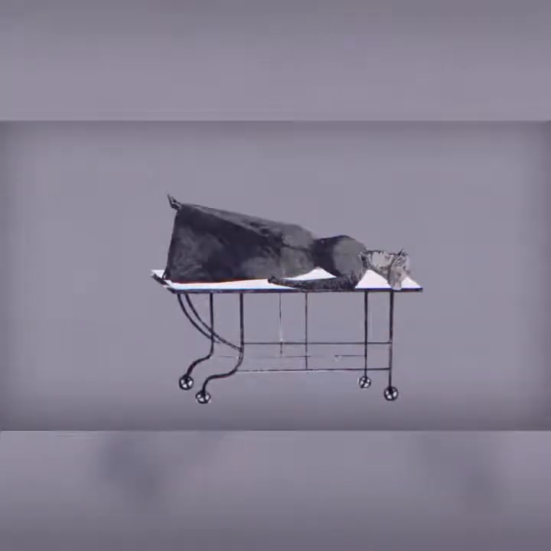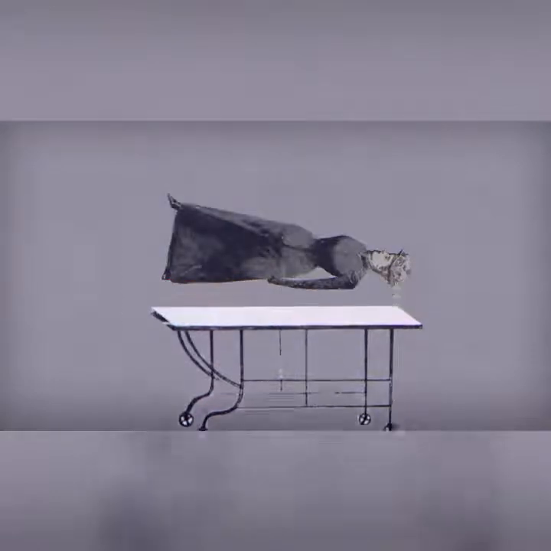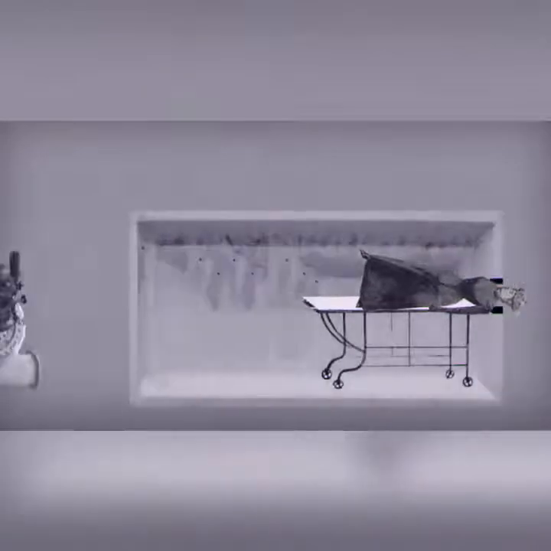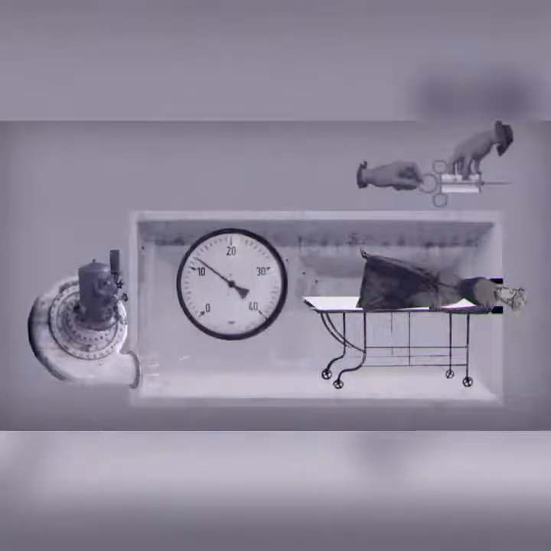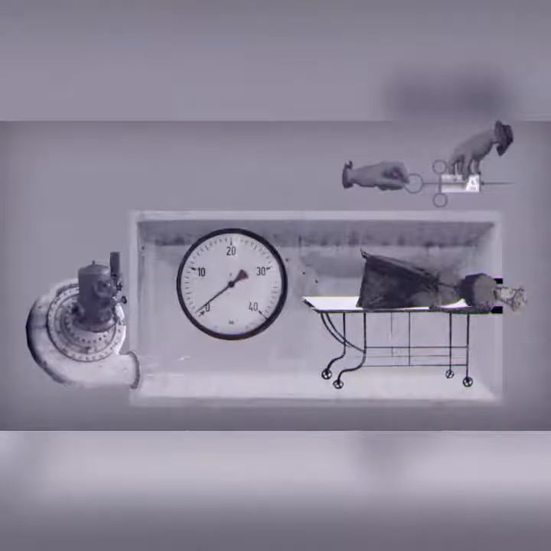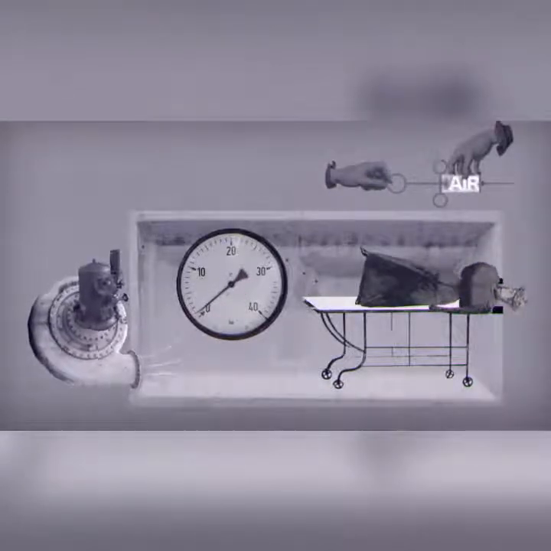To achieve this, doctors created a tight seal around the patient's body, either by enclosing them in a wooden box or a specially sealed room. Air was then pumped out of the chamber, decreasing air pressure and allowing the patient's chest cavity to expand more easily.